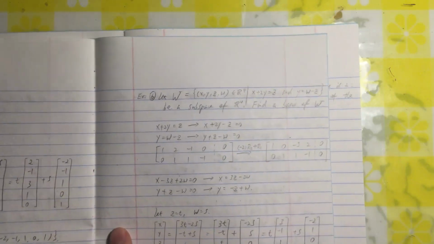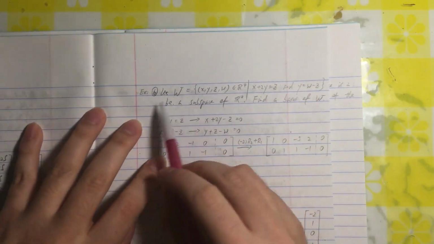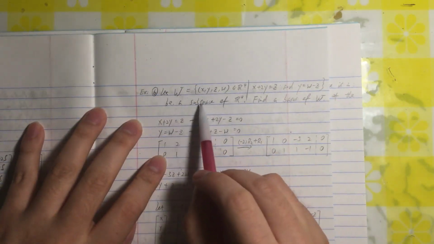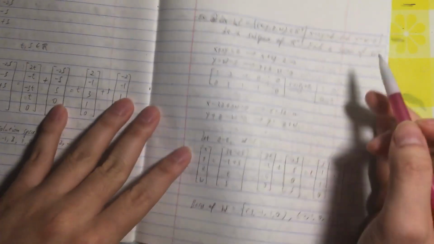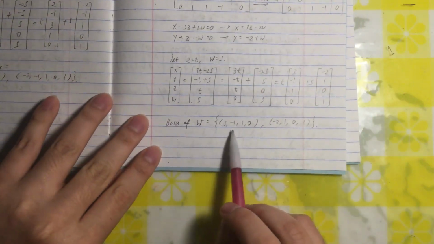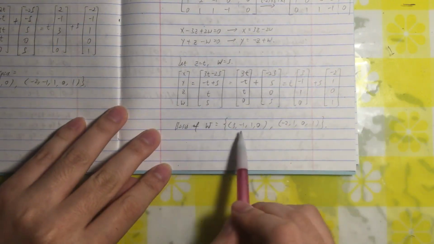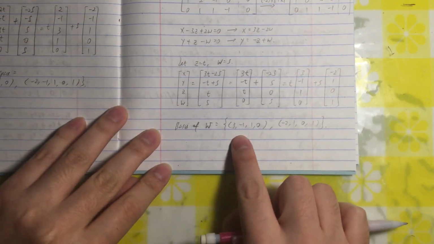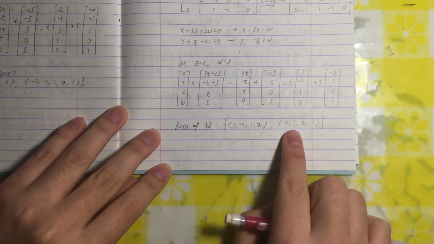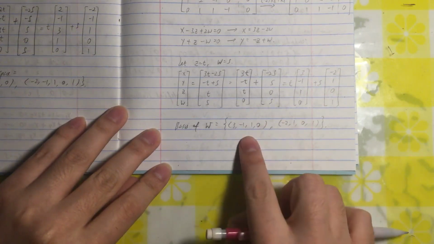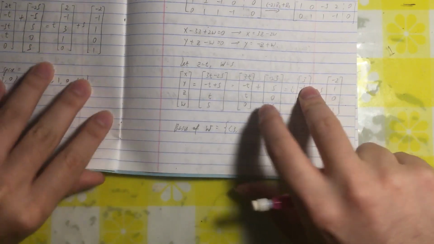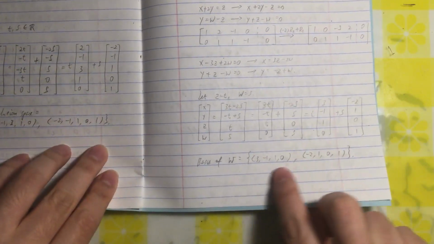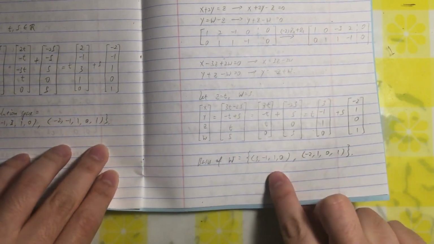And similarly, in example 6, W is a subspace of R4, and we are looking for a basis of W. Here, that's the basis of W. We can see that there are two vectors in a basis of W, which means the dimension of W is also 2. Since there are two vectors in the basis of W, the dimension of W is 2.